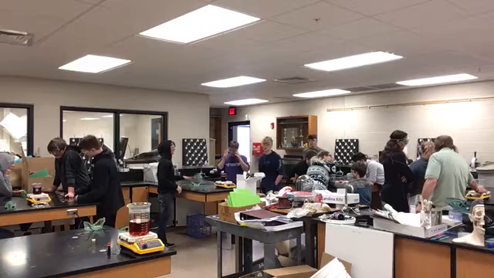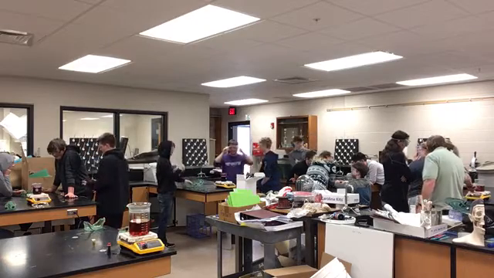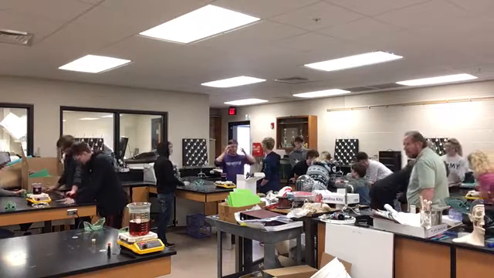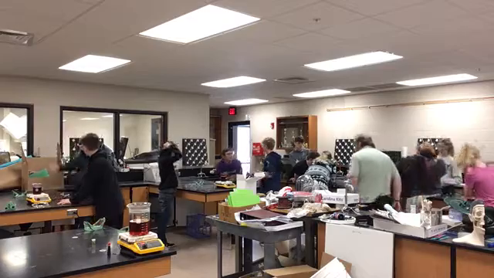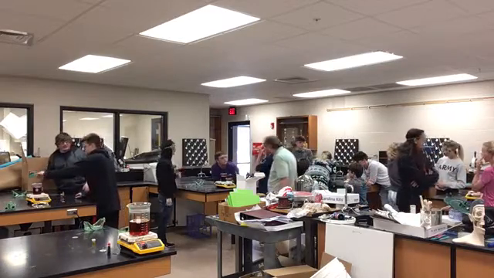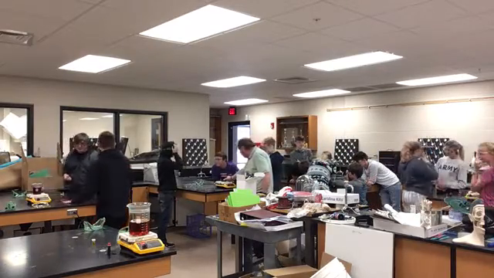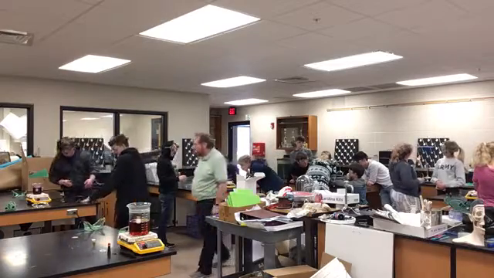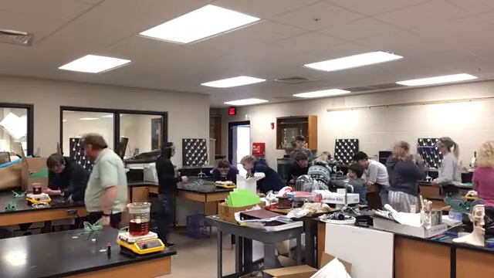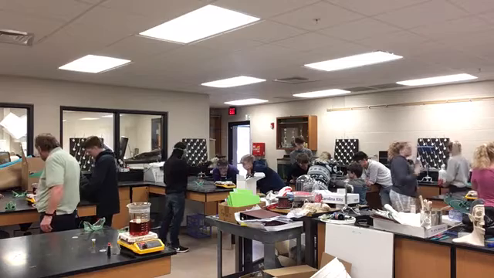So as our cold blue dye on the bottom interacts with the yellow, it looks like green at this point. Yes, at this point, because blue and yellow make green.